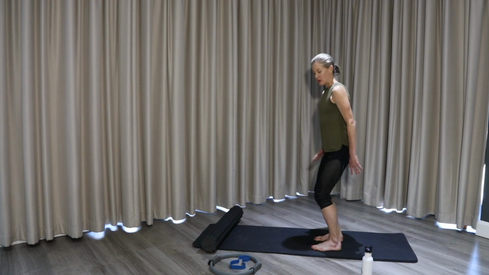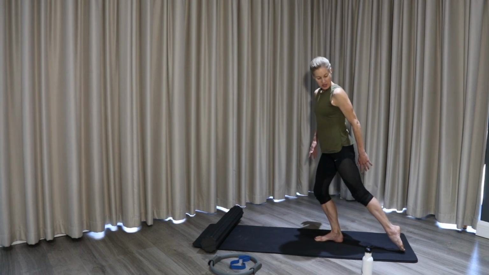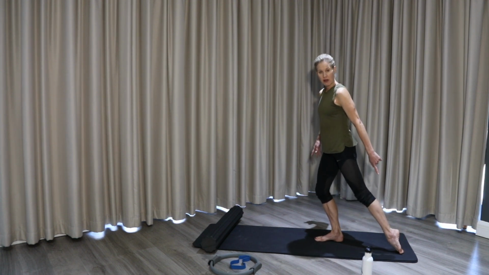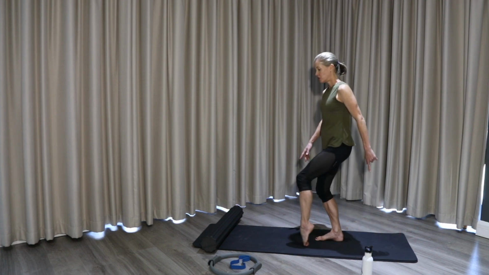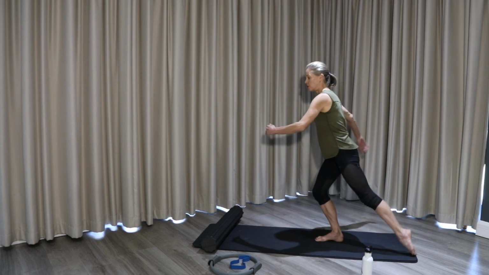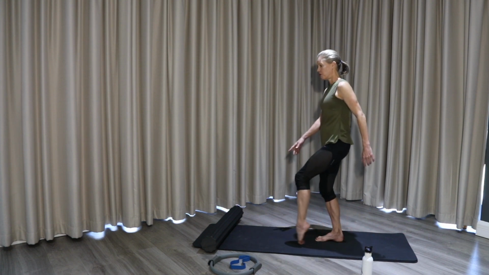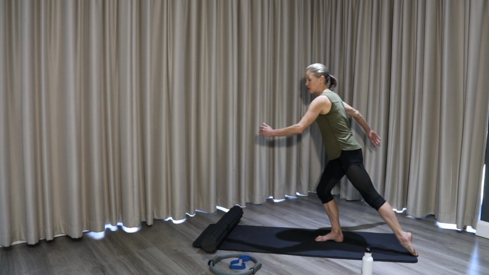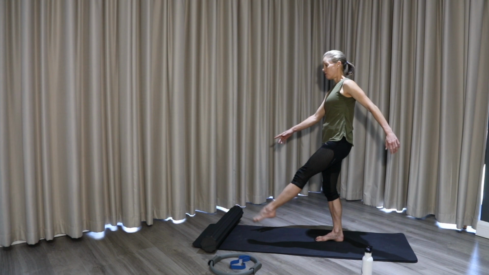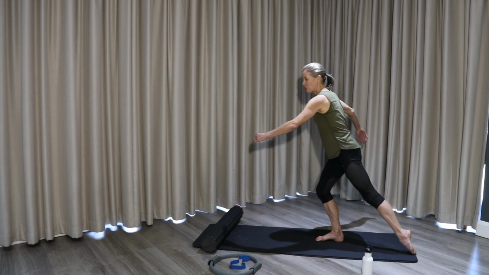onto the heel. Now bend your supporting leg, extend the one leg back so you're on the front of the foot again, and we're going to slide the foot forward. So again, we're stretching the front of the leg. Reach back and slide the foot forward. Bend into your supporting leg.